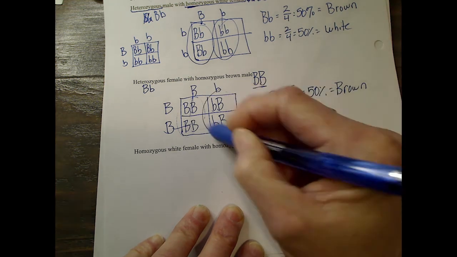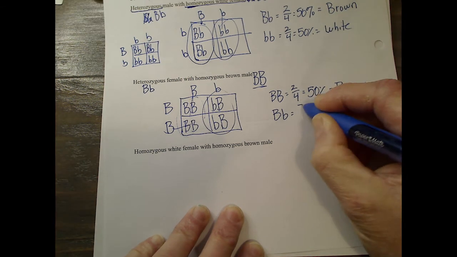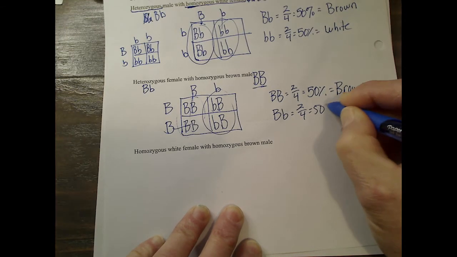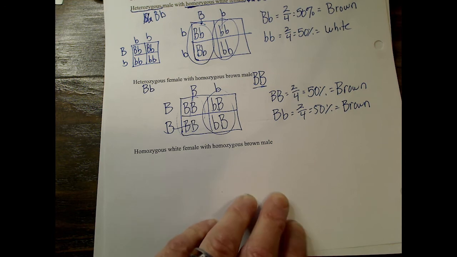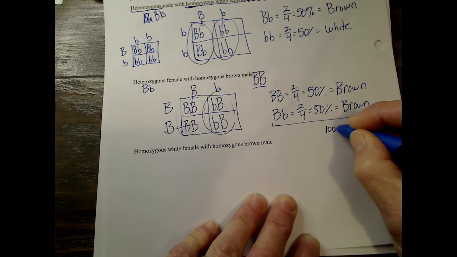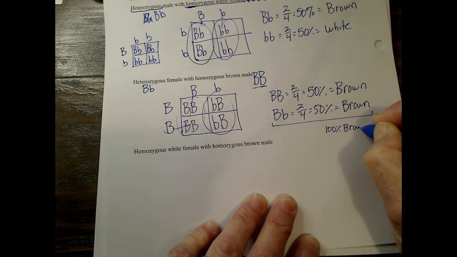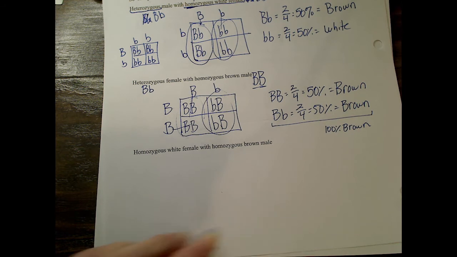All right, I got 2 more that are, I'm going to write them the other way, big B, little b. I got 2 out of 4, 50%, and they are also brown, which means 100% of the offspring of these 2 rats will be brown. And sometimes that happens. All right, let's try one more.